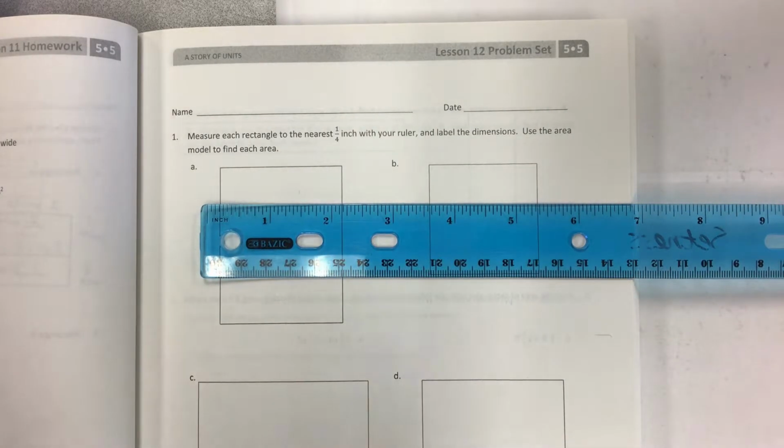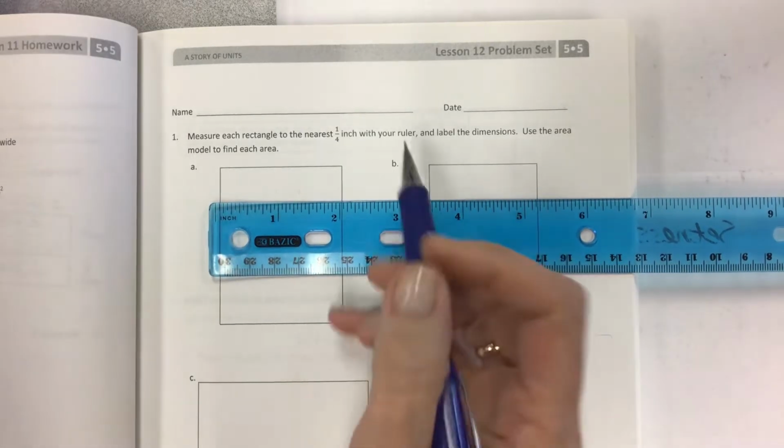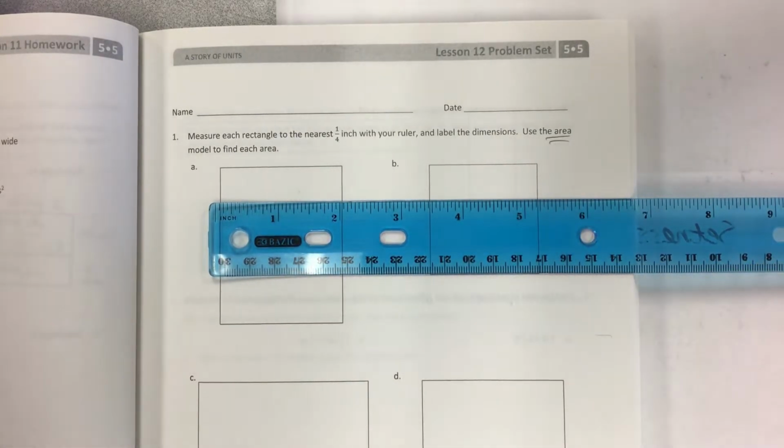the total area. So it's a little bit different from finding the length times the width and using the formula we've been using all along. It's kind of like, oh, here's an alternate way to find area. So we are still finding area, but a different way.